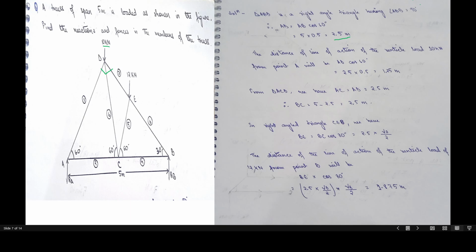So once we get the value of AC is 1.25, we can find BC. BC will simply be equal to 5 minus 2.5, so it will be 2.5 meter.